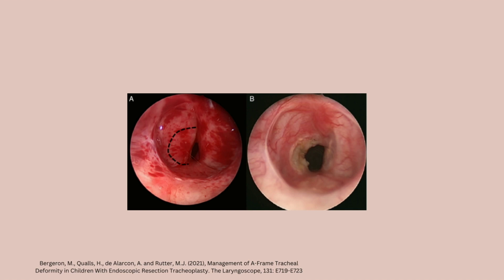This kind of stenosis is very difficult to treat because it does not respond to tracheal balloon dilation, and there's not a lot of scar tissue to ablate with the laser.